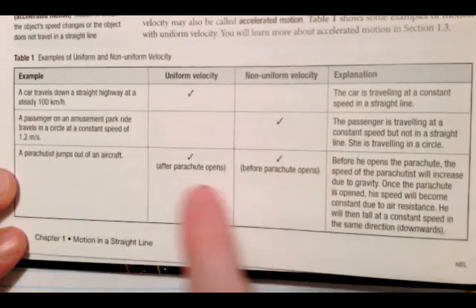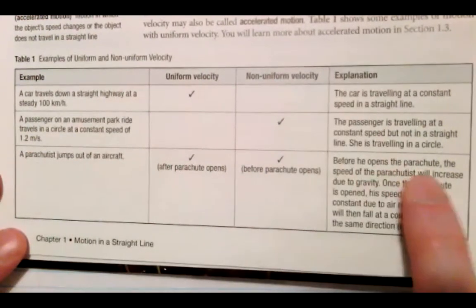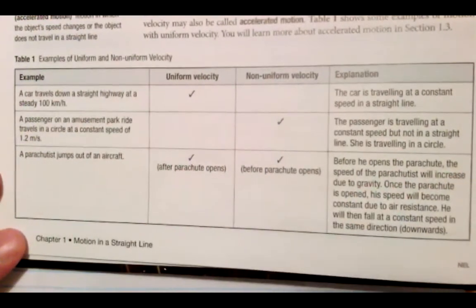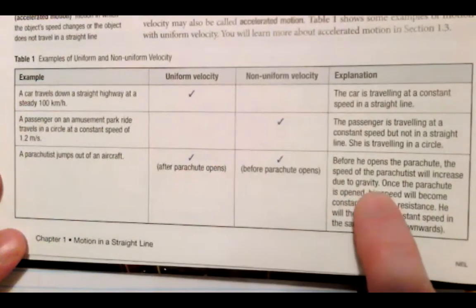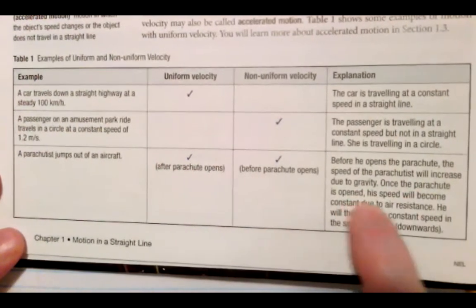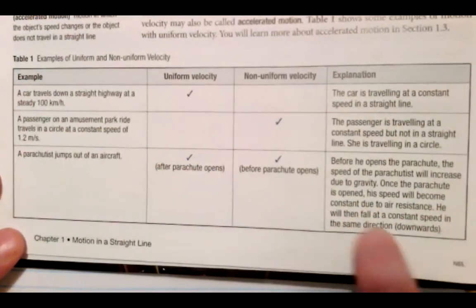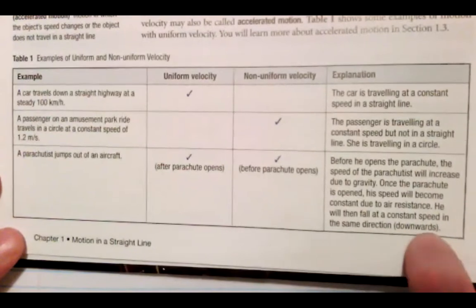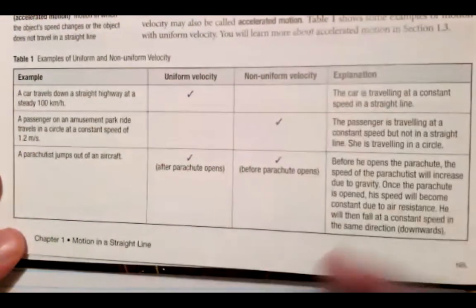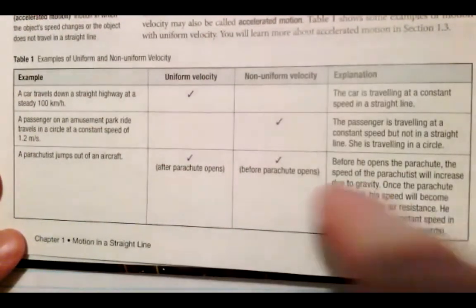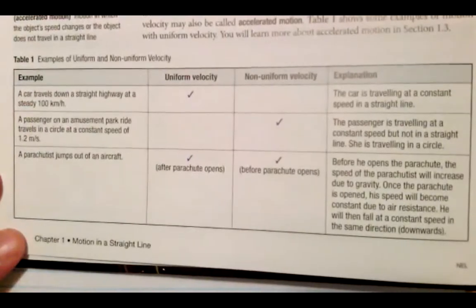Before he opens the parachute, the speed of the parachutist will increase due to gravity, right? It's accelerating. Once the parachute is open, the speed will become constant due to air resistance. He will then fall at a constant speed in the same direction. Like I said, downwards, you could spiral, you could move around, so it has to be the same exact direction.